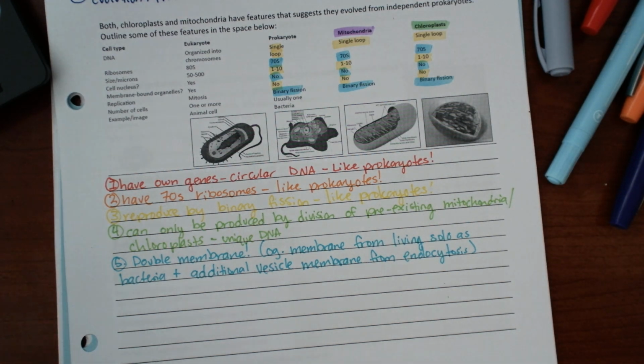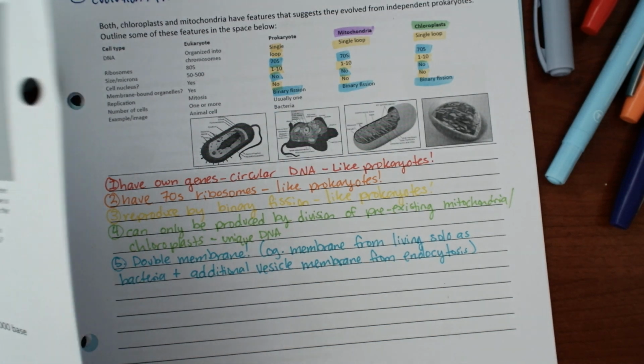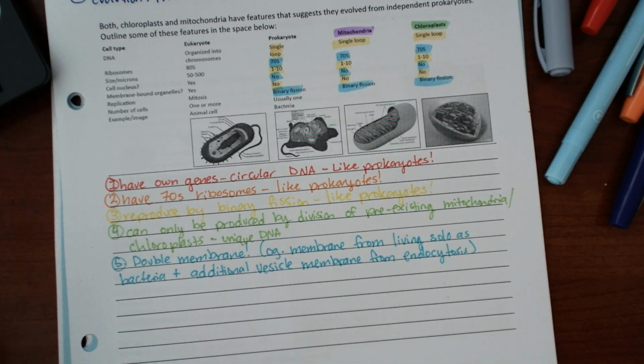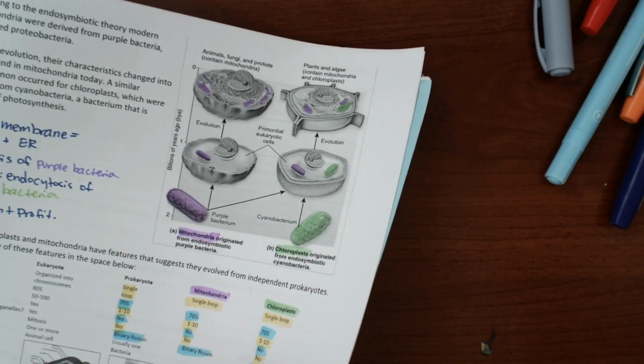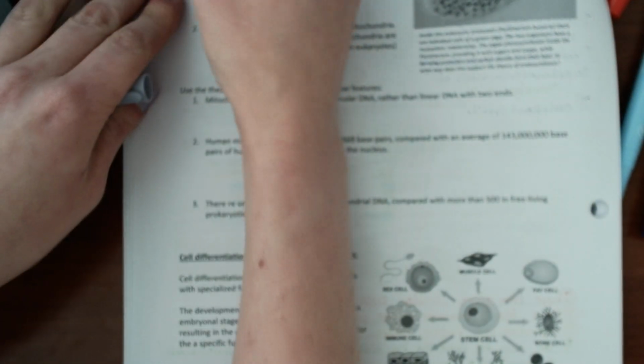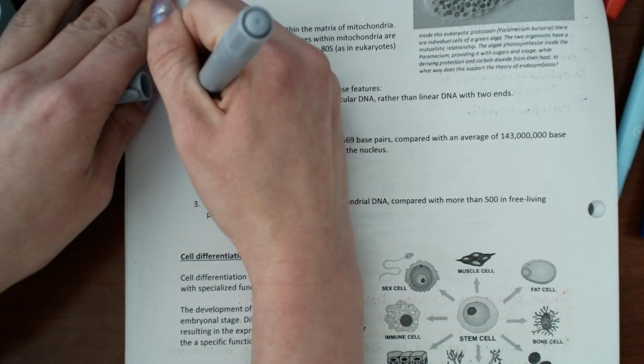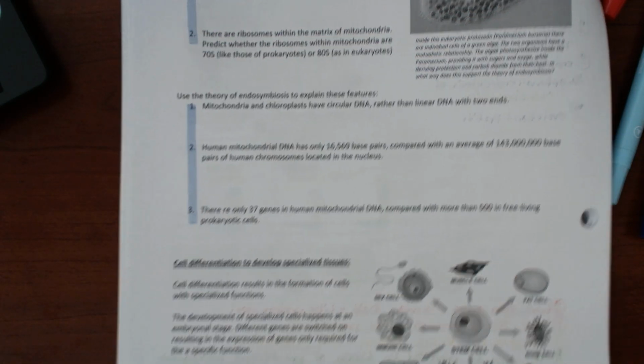All right, on to the next ones. Oh, wrong way. And so for these practice questions, I would like you to try these on your own as a proof of you understanding cell theory.